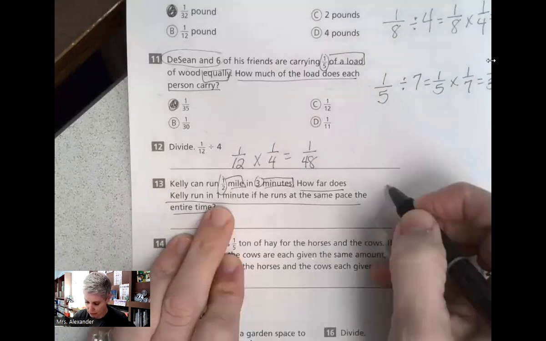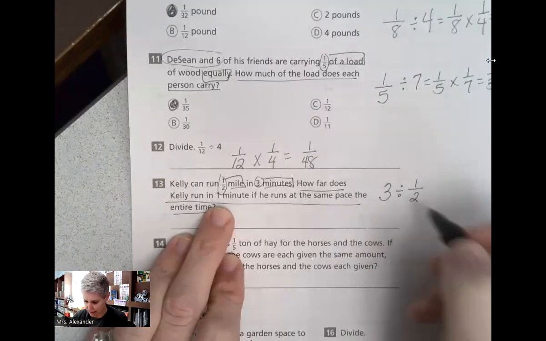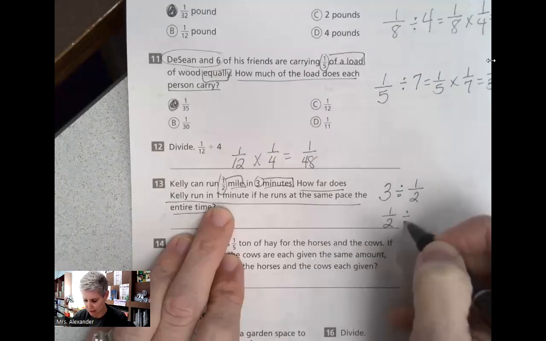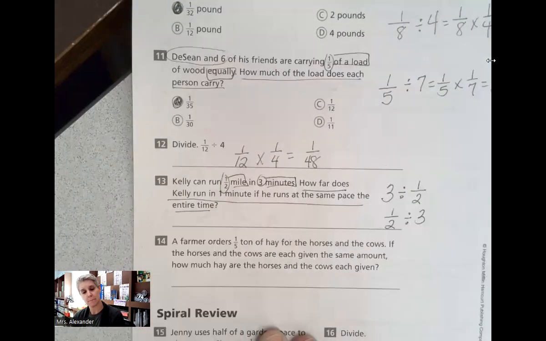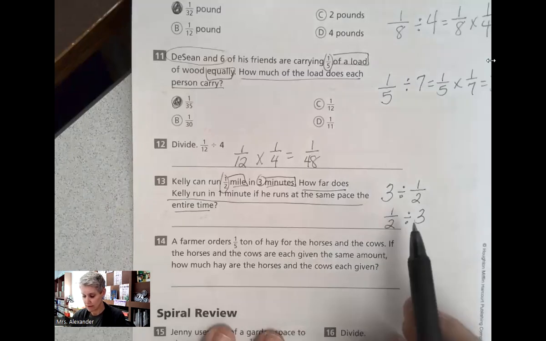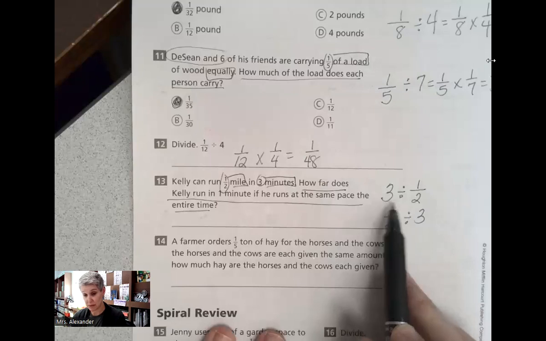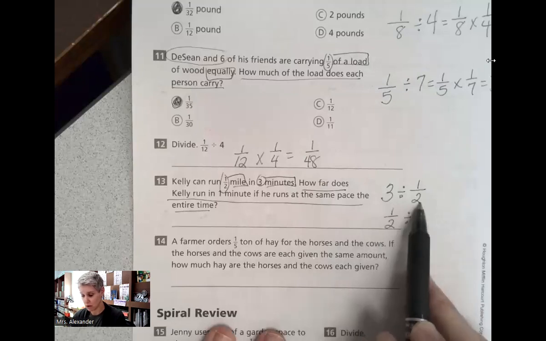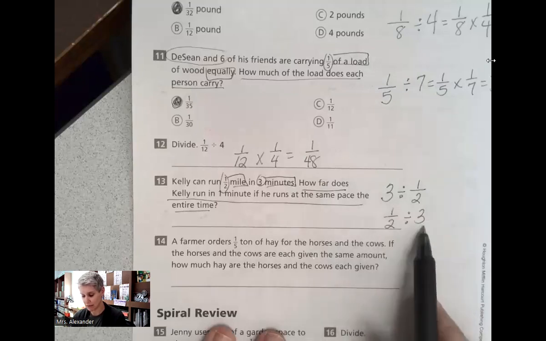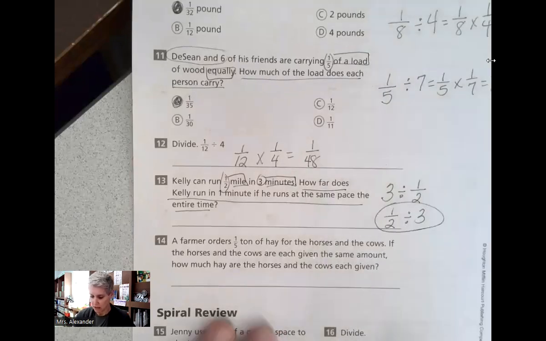So do I have 3 minutes divided by a half a mile, or do I have half a mile divided by 3 minutes? Do I have a half a mile that I'm dividing by the 3 minutes? I think that one was a little tricky.